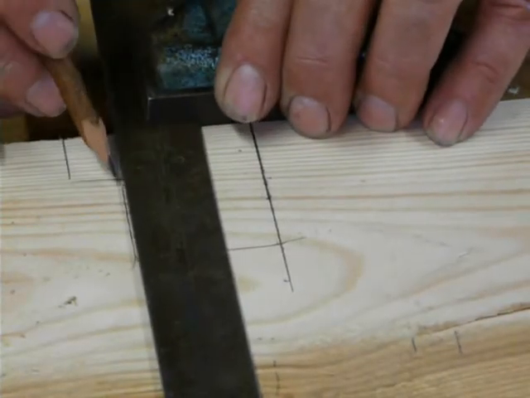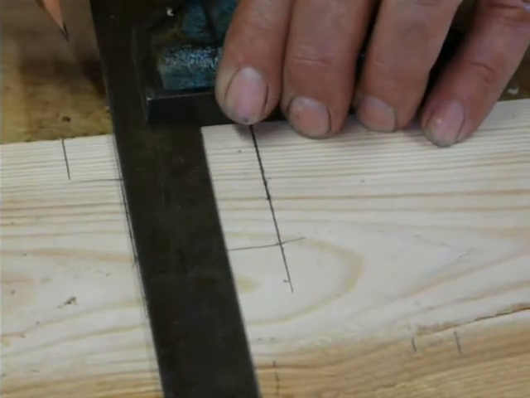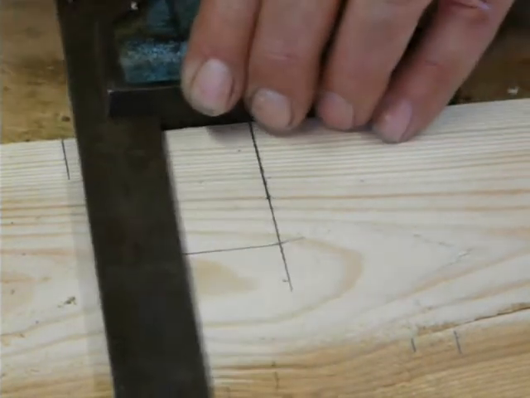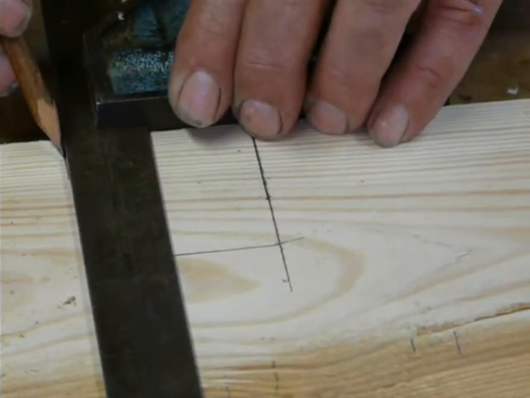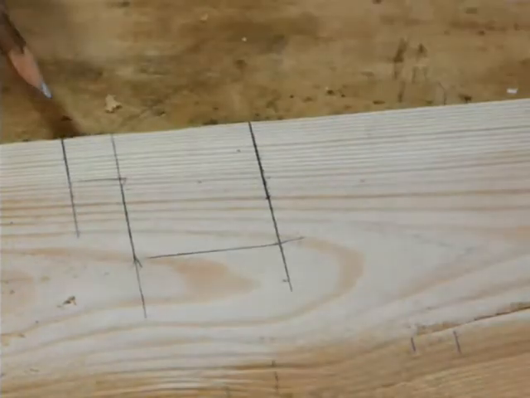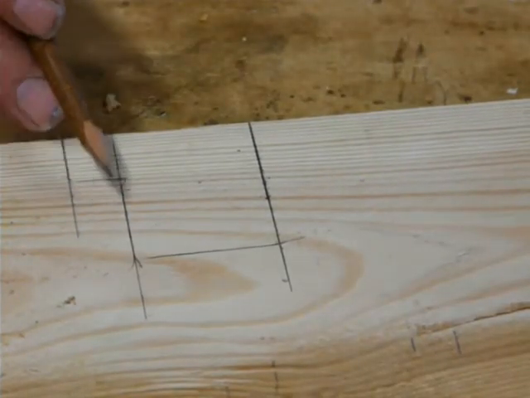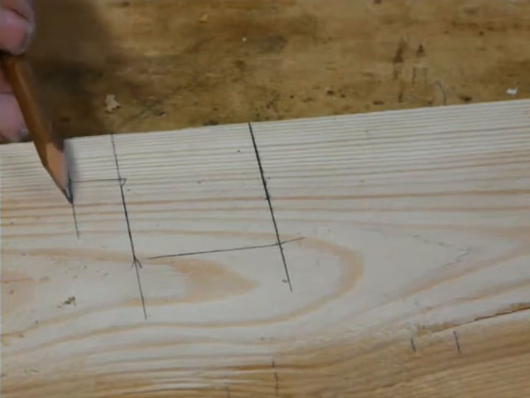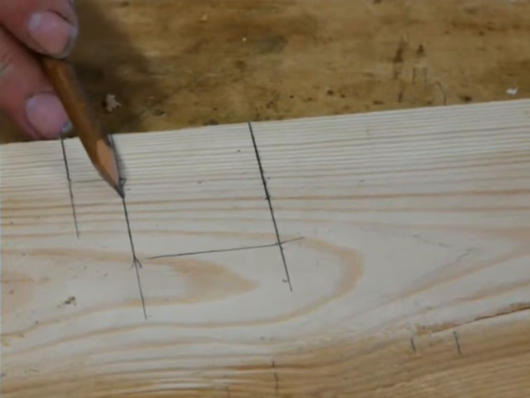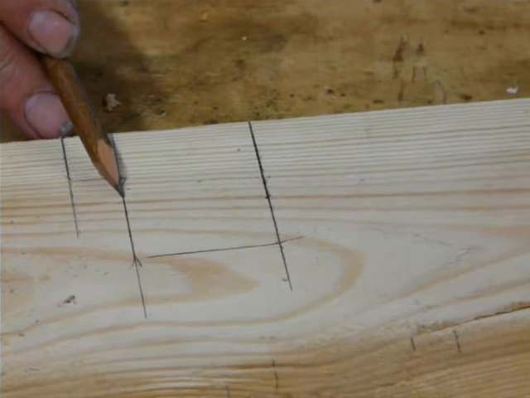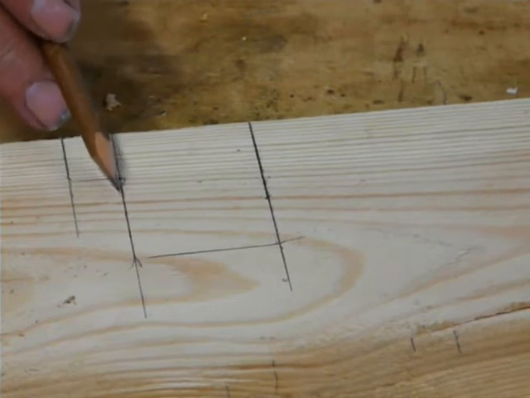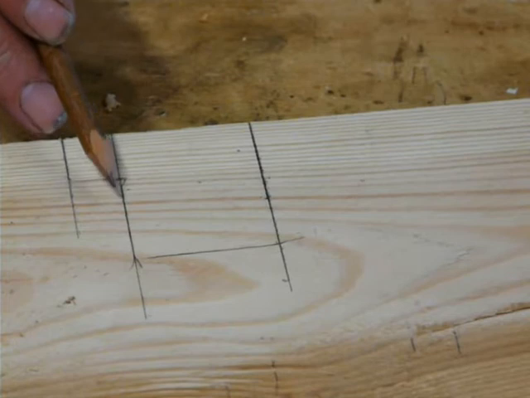So now we have a line there and a line there, and that's the sight line because that's the bit you see, and that's the setting forward line because it's set forward from the sight line, and this is all relevant to the shoulders on the tenon.